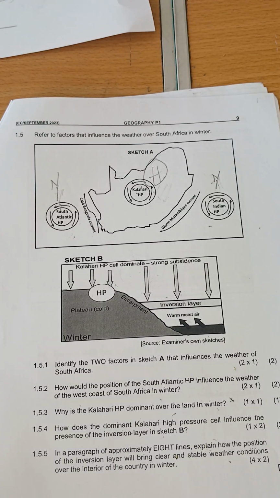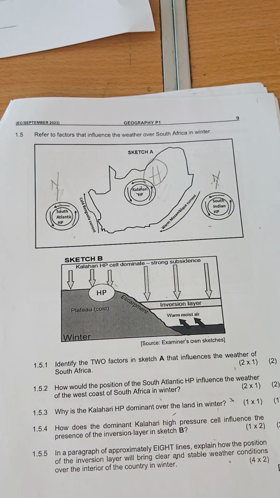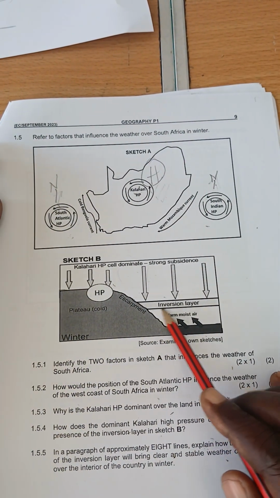Let me say it again. So what is happening is the position of our high pressure system. In winter, the Kalahari is very active, there's too much subsidence, no air is allowed to go above the escarpment, which means there's no condensation, no clouds formed, and no rainfall within the interior because of the position of our escarpment.